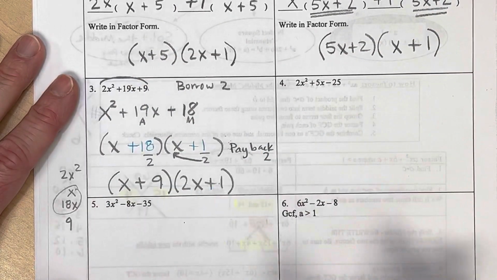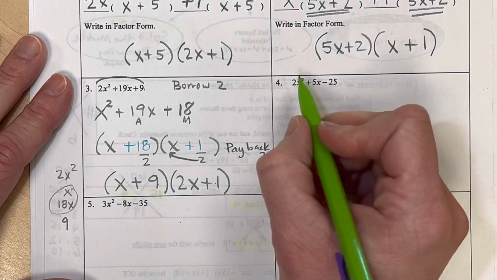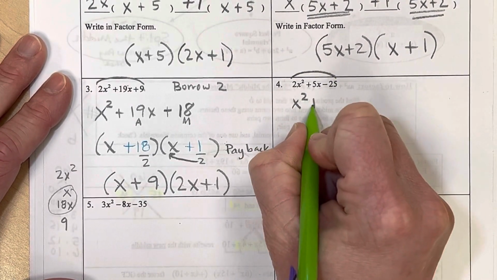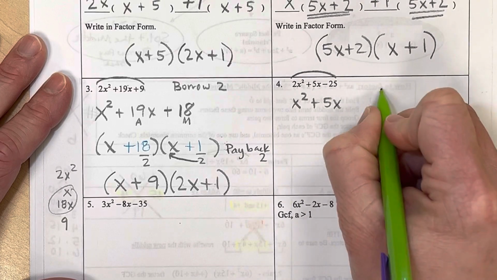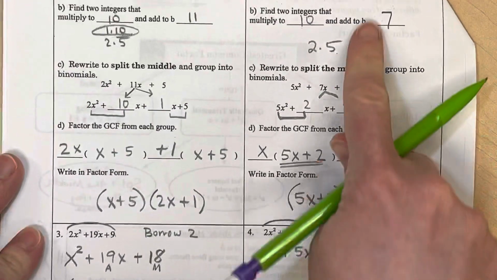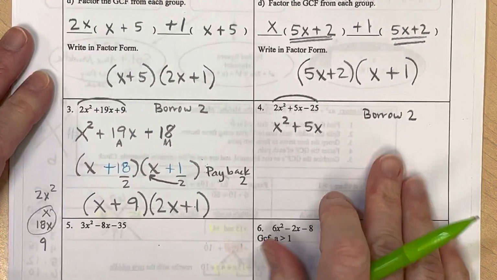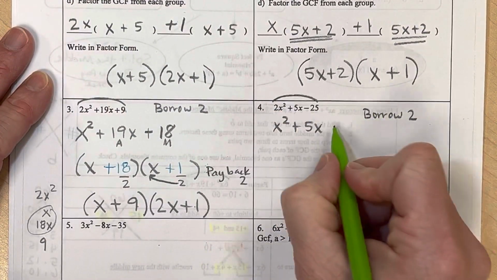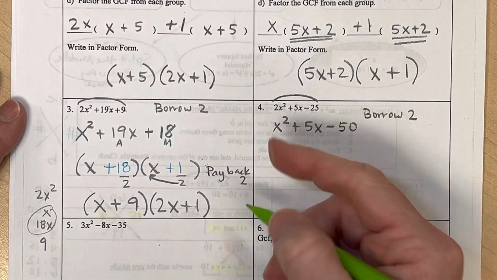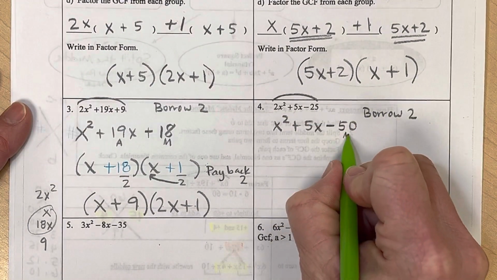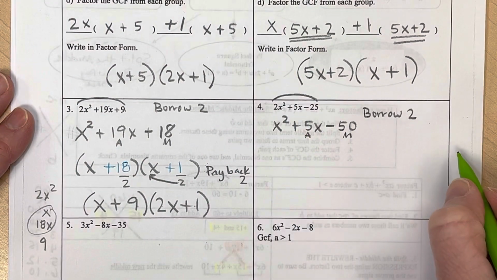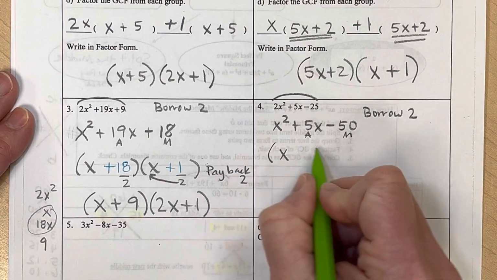Okay, let me show you that one again a couple more times here. So in this case, I'm going to also borrow a 2. So I'm going to have 1x squared plus 5x, but I'm borrowing that 2 over here, like we would multiply our a and c like we did up here. Okay, negative 25 times 2 is going to turn this into a negative 50. Now we're going to factor it like we would when a was 1. What two numbers multiply to make negative 50 and add to make 5? I'll say that one more time.